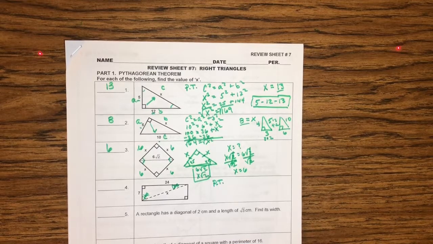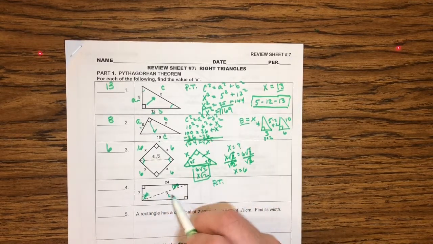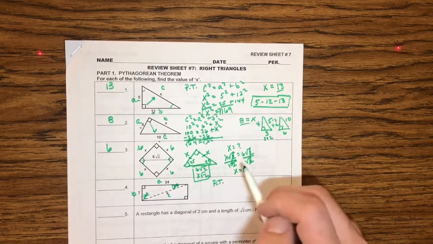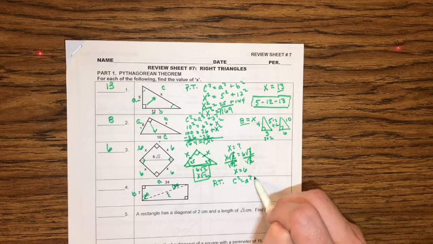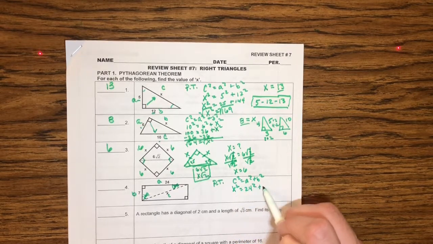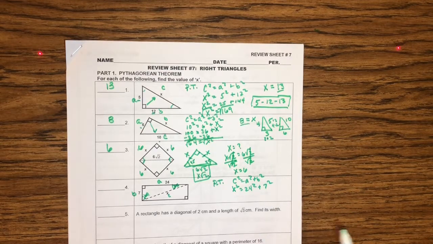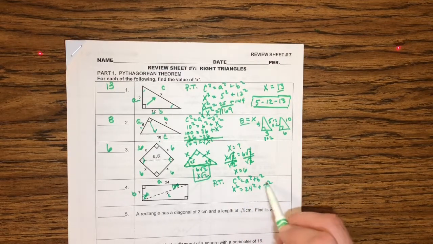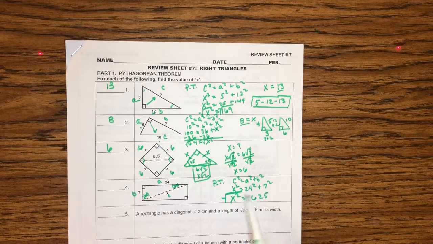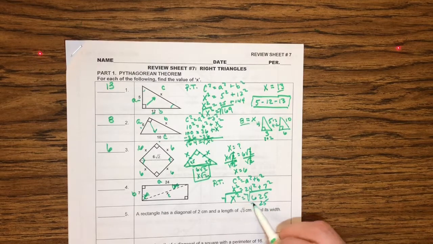Use PT. Off of this, as I would label this, my x would be where the c goes. My a and my b would be these other two sides. So, c squared equals a squared plus b squared. X squared equals 24 squared plus 7 squared. When I type all of that in my calculator, I get x squared equals 625. Got to get rid of this square by taking a square root, and the square root of 625 is 25. So x is 25.